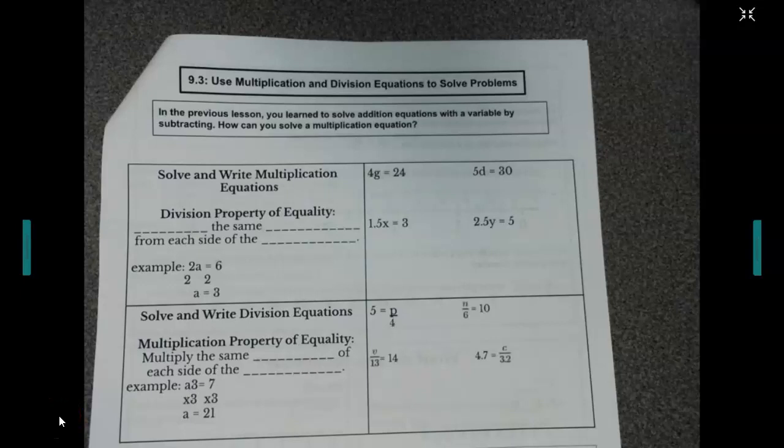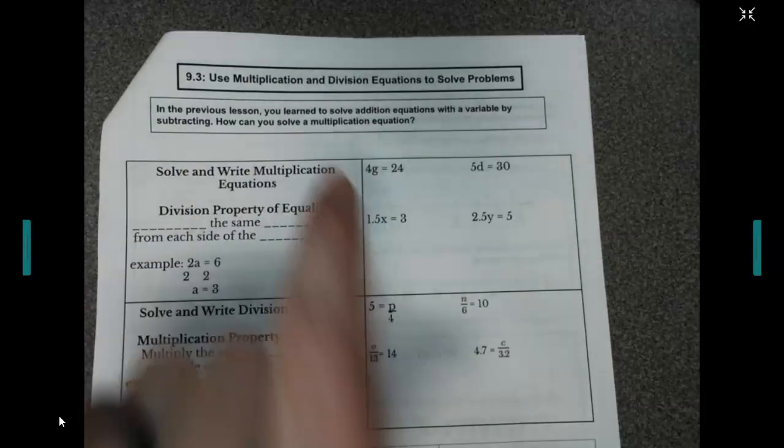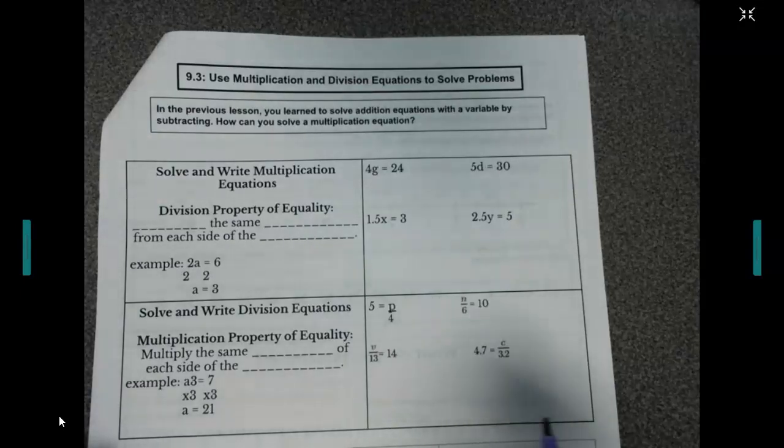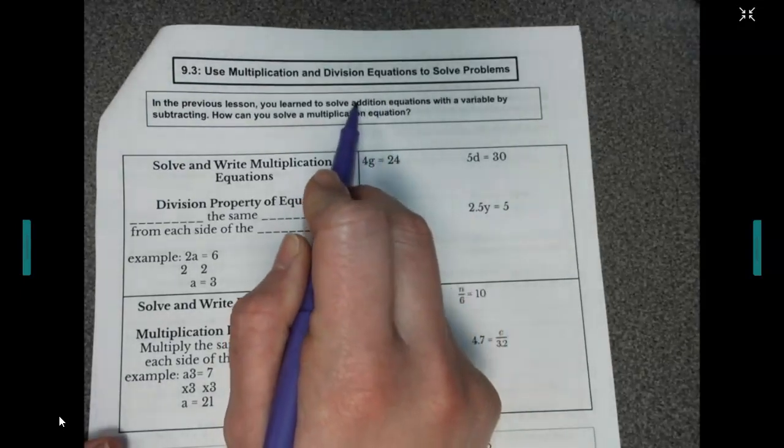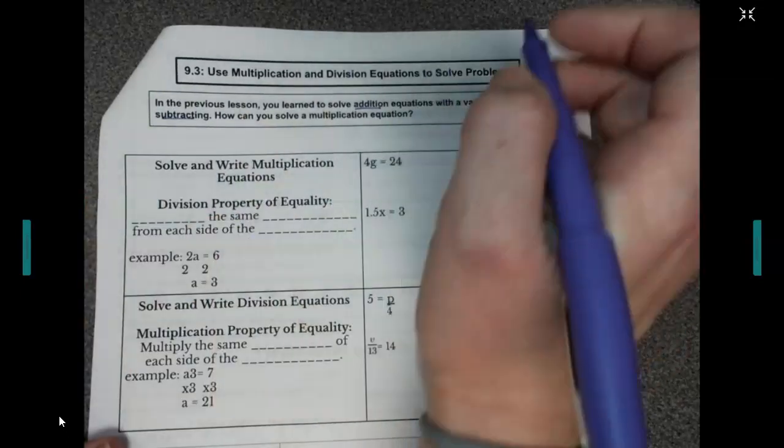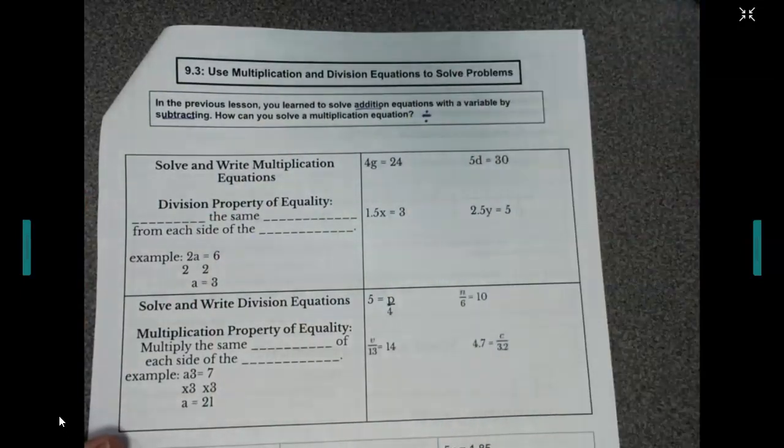Okay, this is 9.3. Use multiplication and division equations to solve problems. In the previous lesson, you learned to solve addition equations with a variable by subtraction. How can you solve a multiplication equation? We're going to do just like what we did. We use the opposite of adding, which is subtracting, so here we're actually going to be dividing.